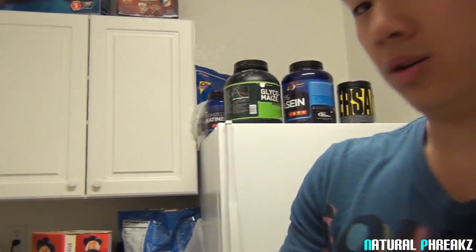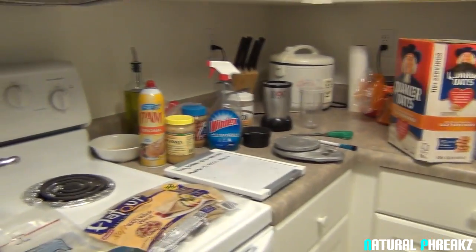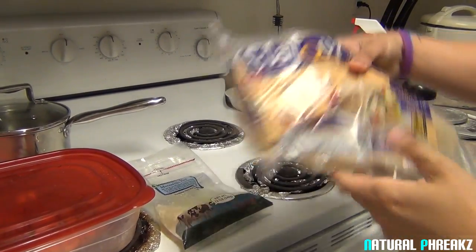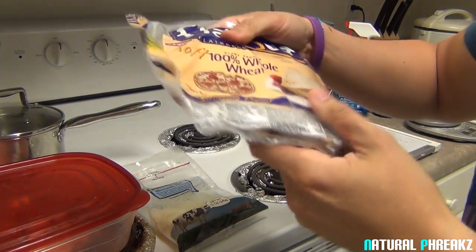Okay guys, so I already explained to you how to calculate one meal. Now I'm gonna explain to you how I calculate my second meal. So follow me here. Right now I'm gonna eat this pita bread that I got at Costco. It's really high in fiber, so it's really good if you're doing that.